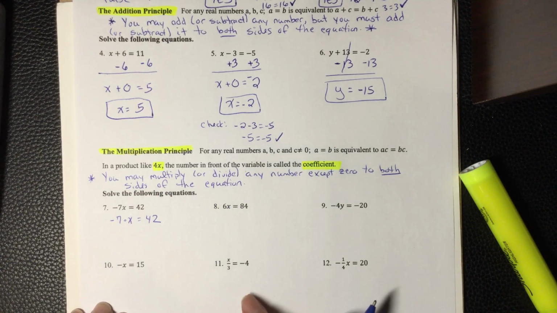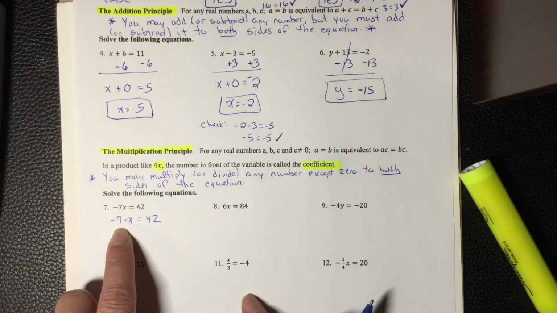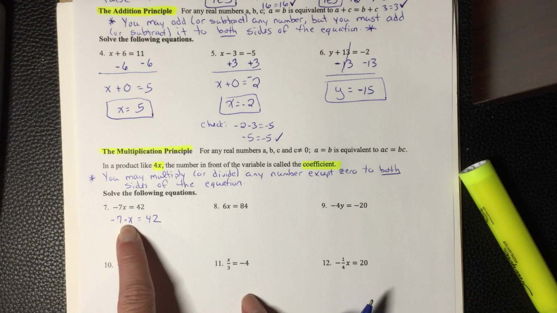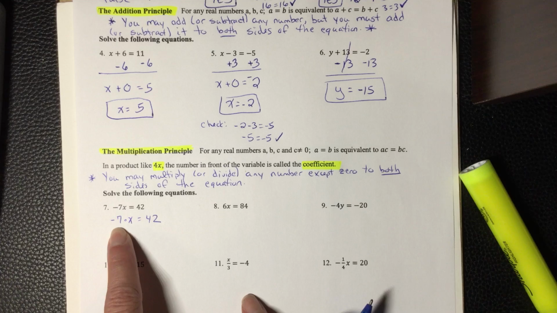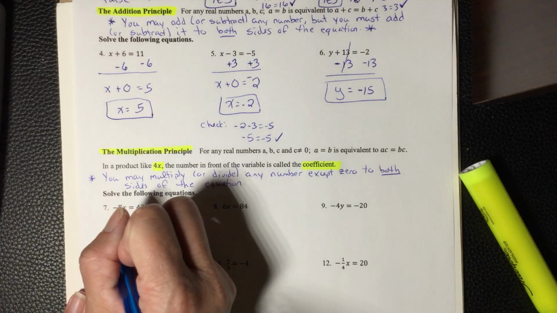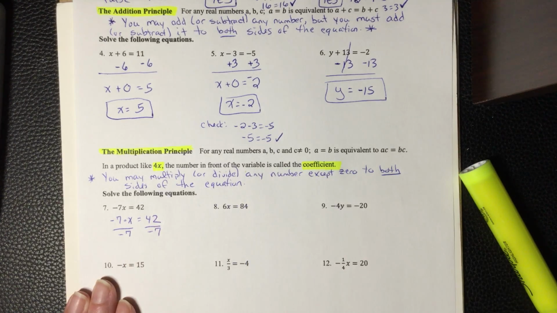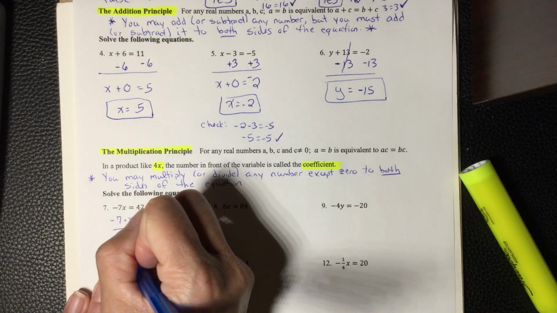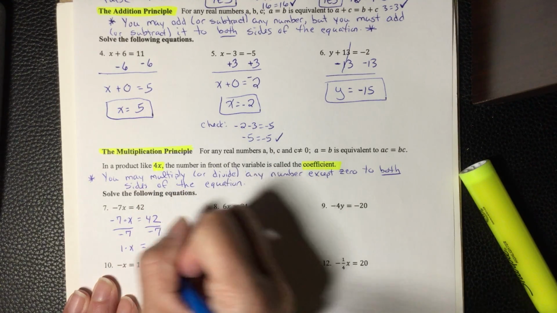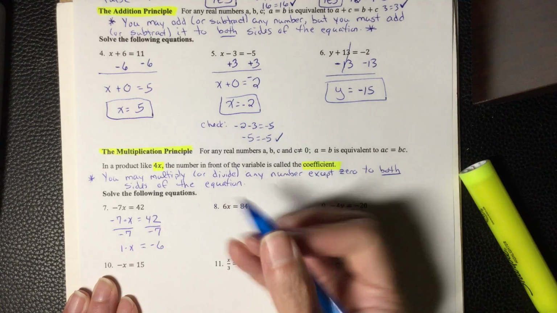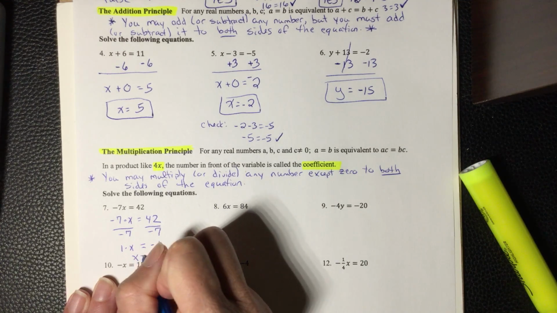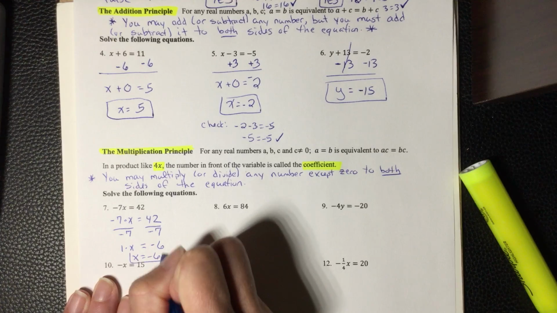So what a lot of people want to do here is they want to try to add 7. That's not going to help me because I've got the x multiplied there. So I'm thinking if I'm multiplying, to make this go away, I need to use division. So I'm going to divide both sides by the coefficient. And remember, negative 7 divided by negative 7 would give me a 1. So I get 1 times x equals negative 6 when I do my division. So I get x equals negative 6.